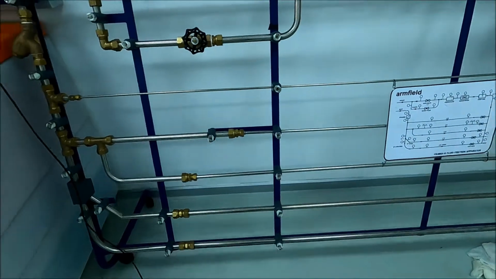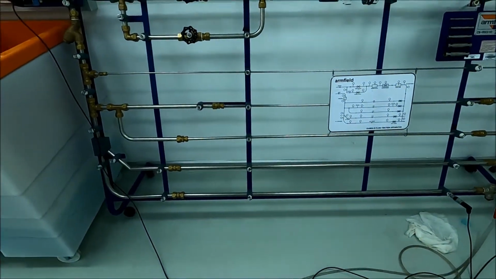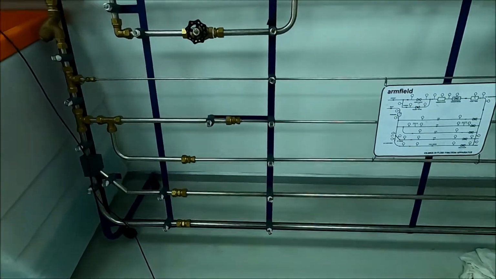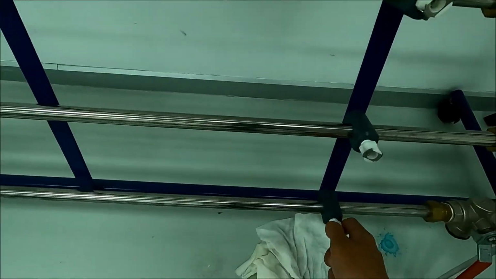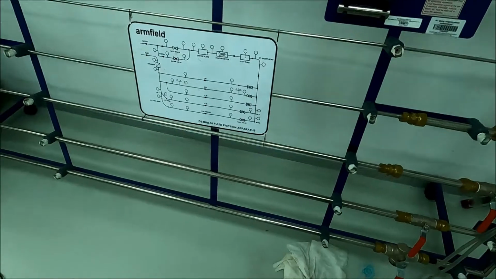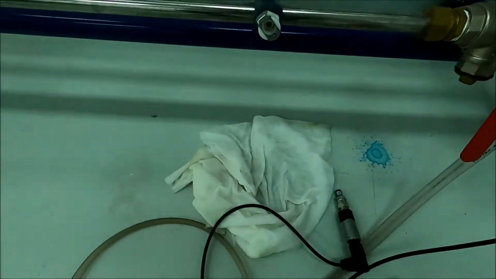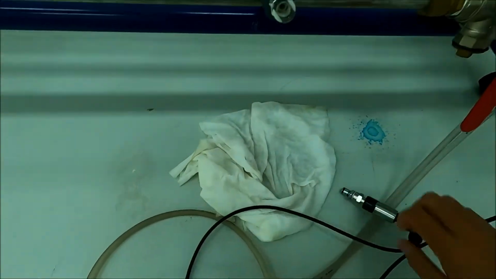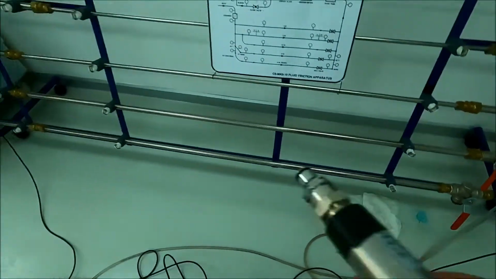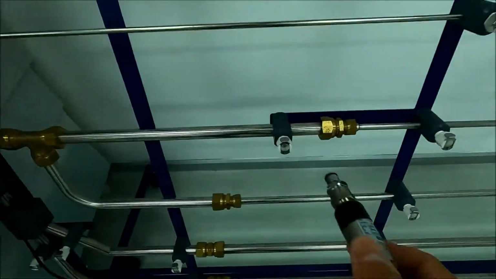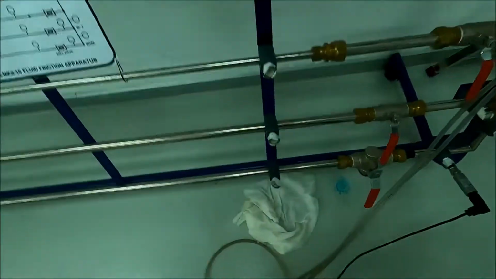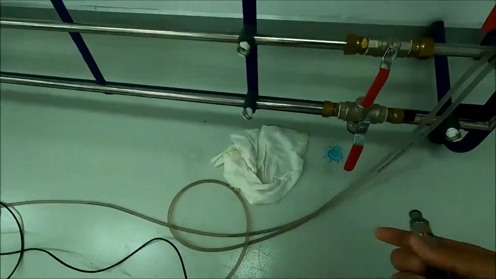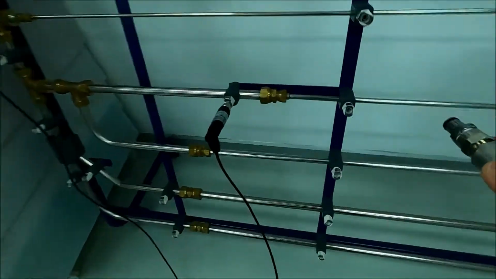First of all, we're going to start with the sudden contraction. This sensor corresponds to head 1 over here. Plug this one in the first tapping. The second corresponds to the second tapping over here.